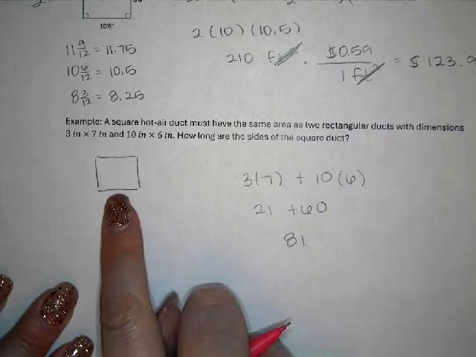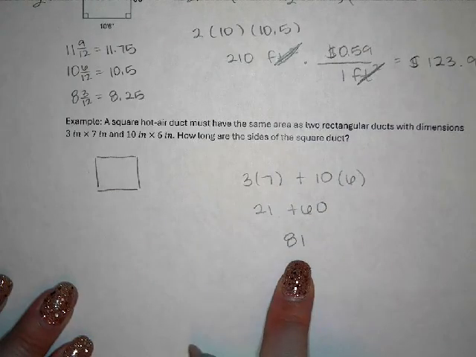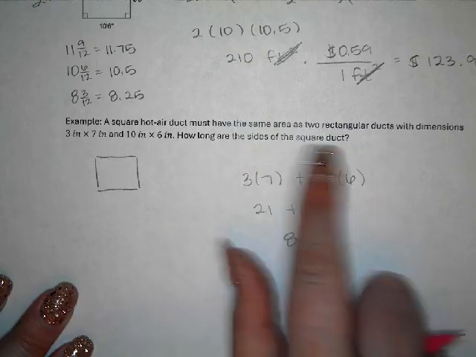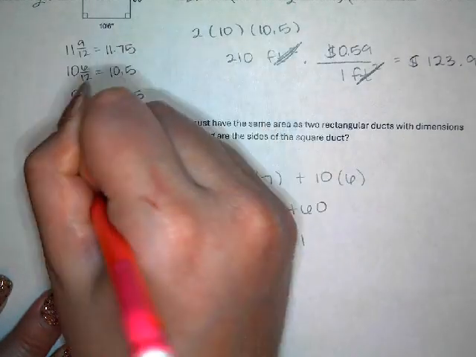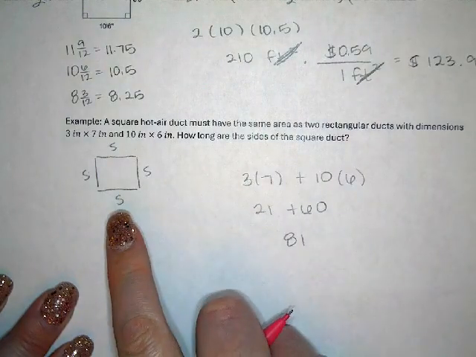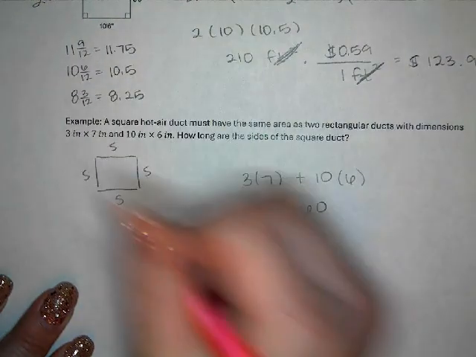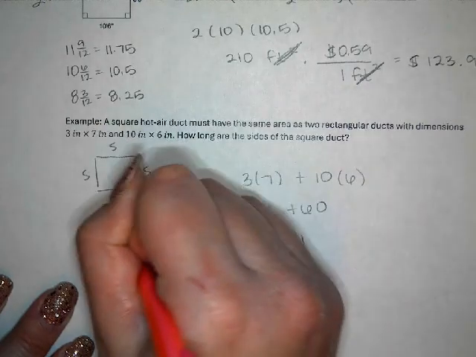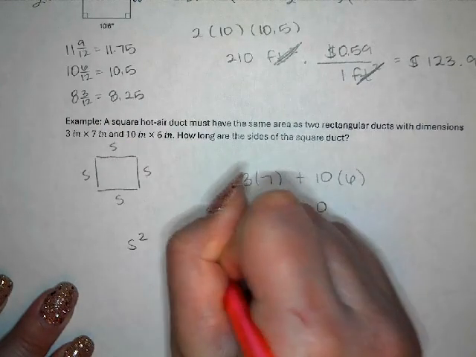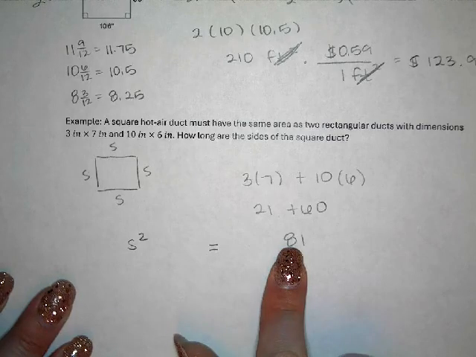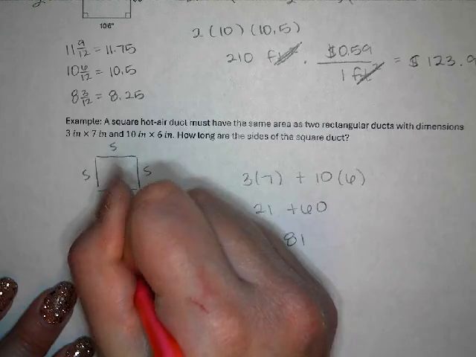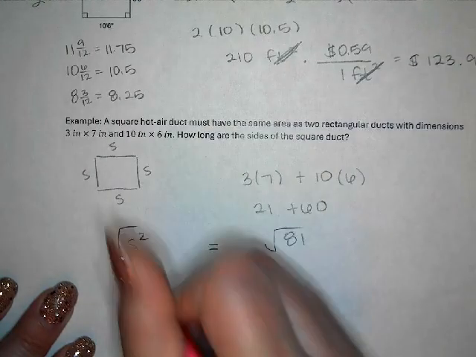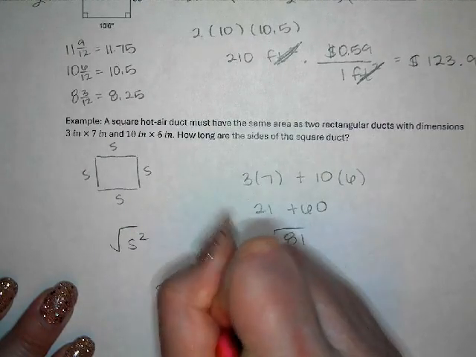So, same area. So the area is side times side, or side squared. Needs to be equal to these. So I just need to square root this. And then the side lengths needs to be 9 inches. 9 inches by 9 inches would be 81. And then 21 and 60 is 81.